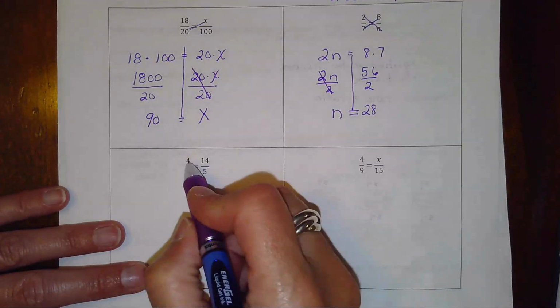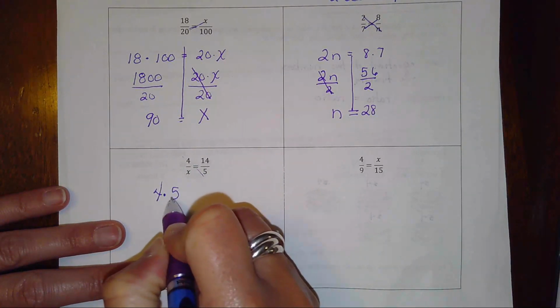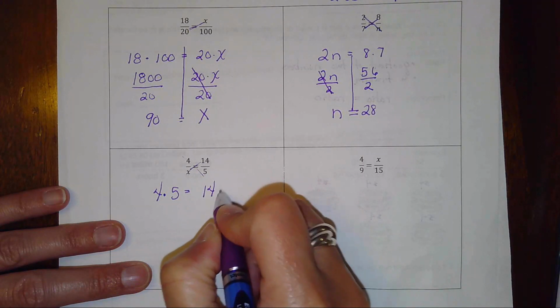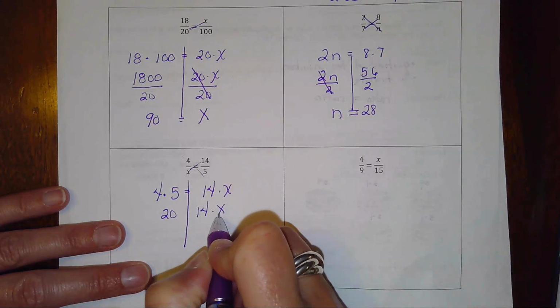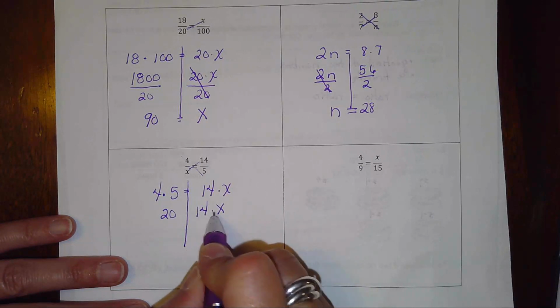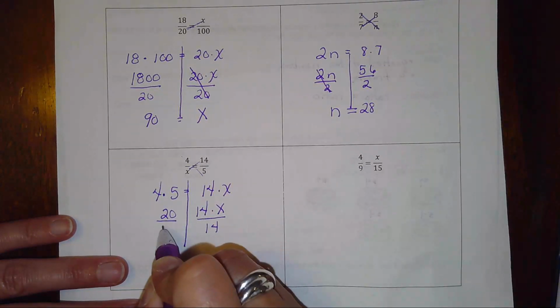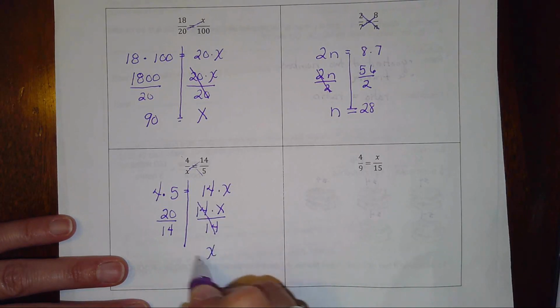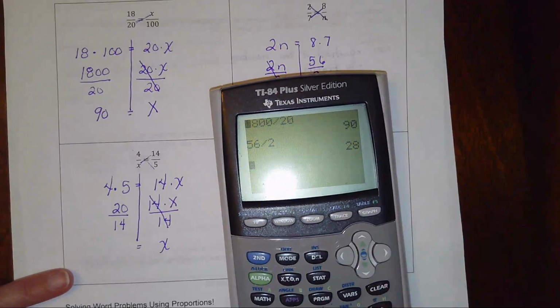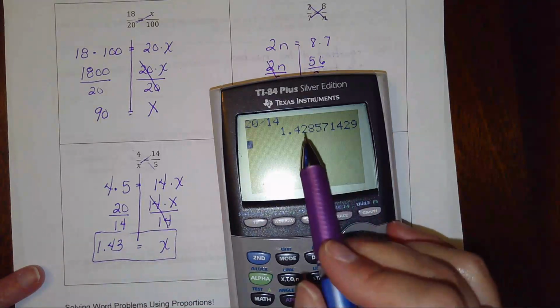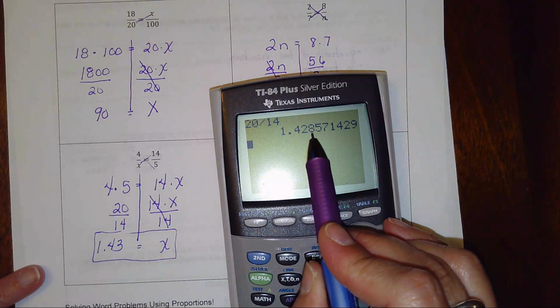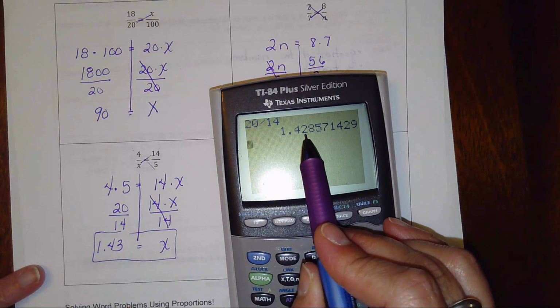Okay, for this one, start with our cross product. So 4 times 5 equals 14 times x. So 20 equals 14 times x. And to get x by itself, since it's multiplication connecting them, we'll undo that multiplication by dividing. Okay, so you can put these in as a fraction. I'm going to go ahead and round this to 2 decimal places because that's what the directions said to do, to round to the nearest hundredth. The 2 is in the hundredth spot, so the 8 dictates it to go up to 0.43.